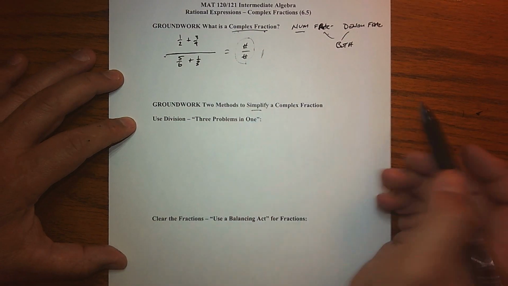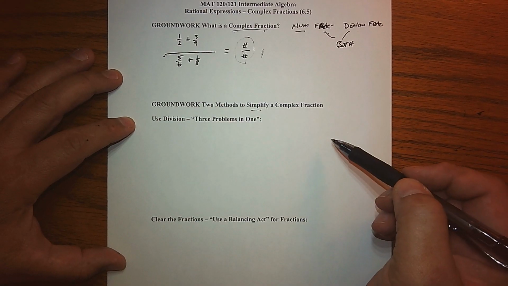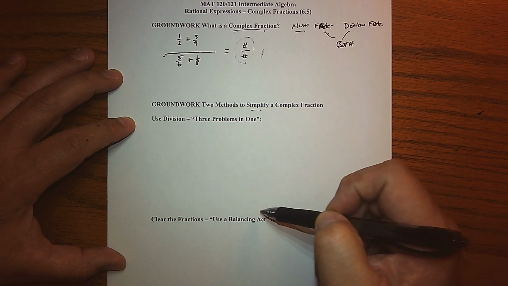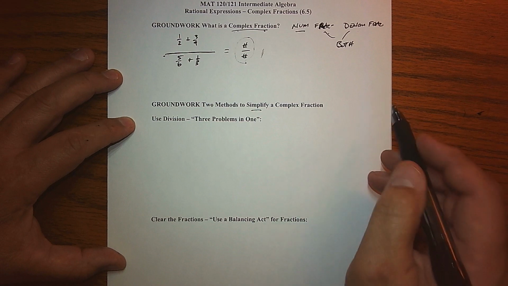So how do we simplify? Well, it turns out that there's two different ways we can do that. One is to treat it as three problems in one, and the other is to use a very famous balancing act by multiplying by 1, and I'll demonstrate them both.